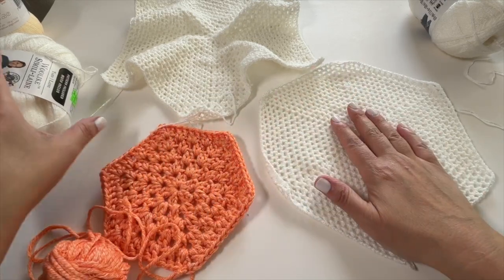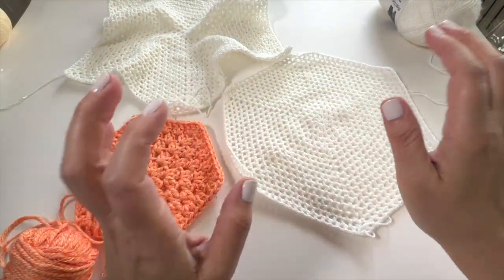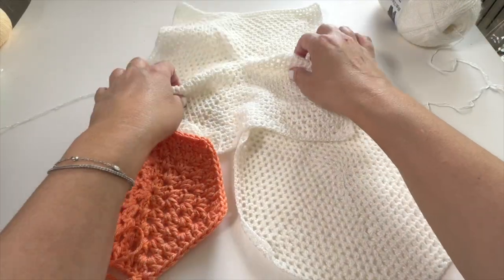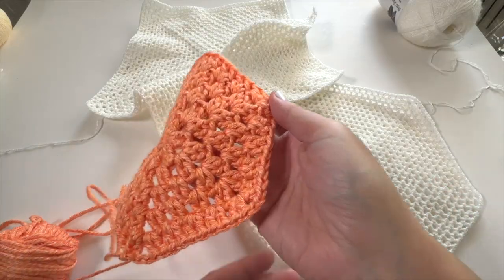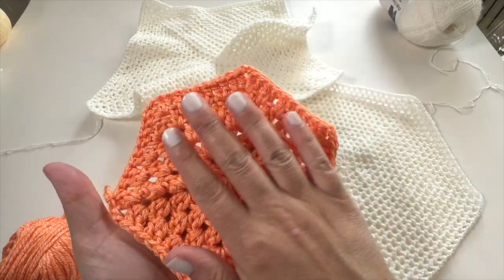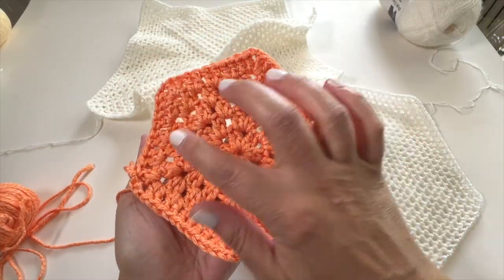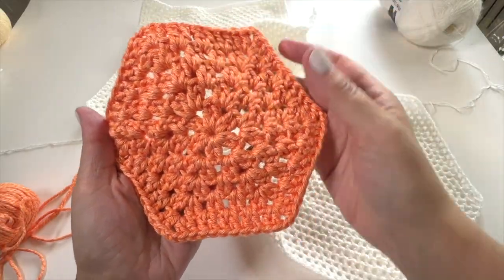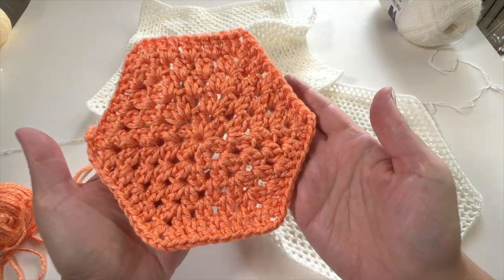Okay guys, so let's have a look at what I've got here. So in front of us here, I actually have 3 hexagons, okay? And believe it or not, they are all hexagons, even this funny one here. So the most traditional one that you probably would have seen is something that looks like this. This is the typical hexagon granny square. So it's got the 6 sides, it's a little bit airy, and everything is nice and uniform. You've got 6 sides and 6 points, right?